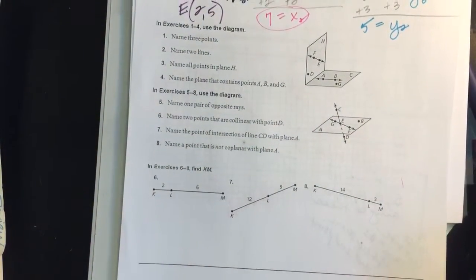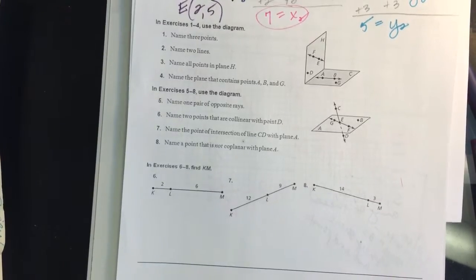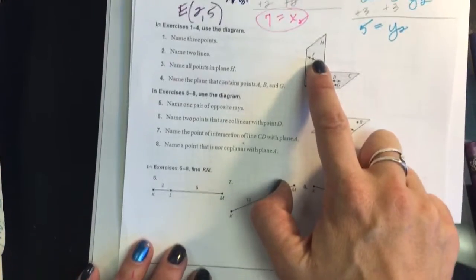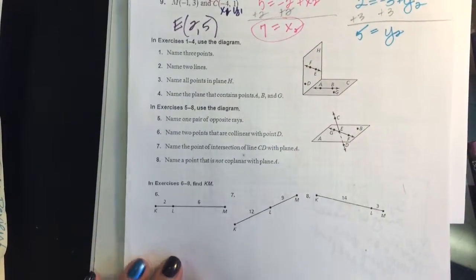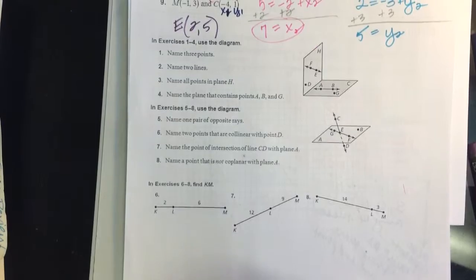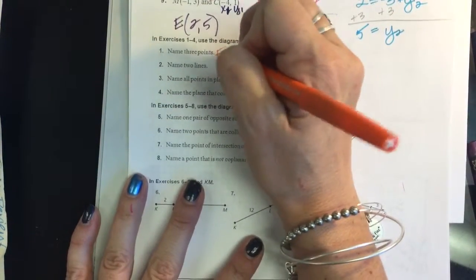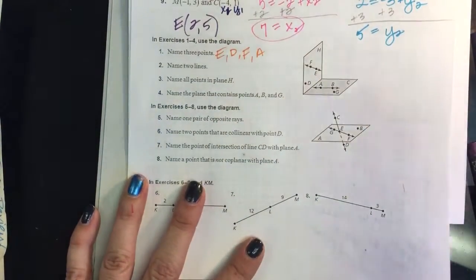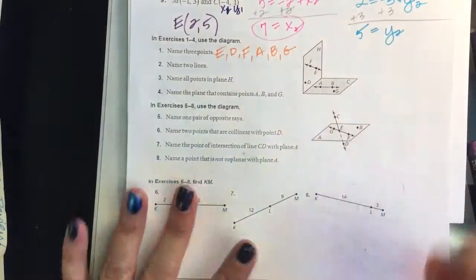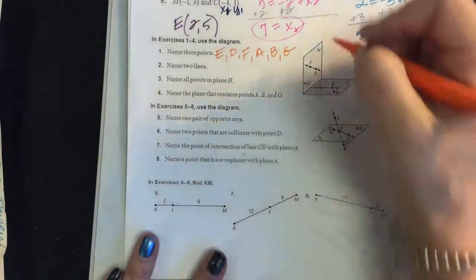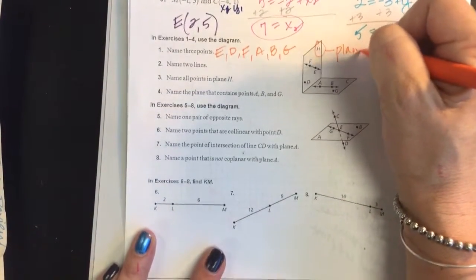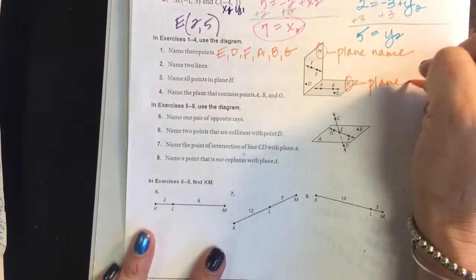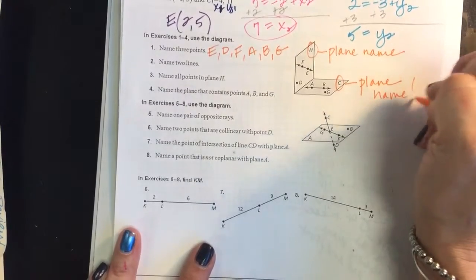Name 3 points. There are 2 that you can't put here that are in this figure. You can't put a C, you can't put an H. Those aren't points. Those are plane names. So you can have either E, D, F, A, B, and G. I can't have H or C because H and C are the plane names. They don't have a point, and you can't use those. Those are the names of the planes.